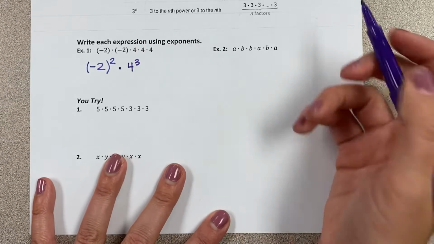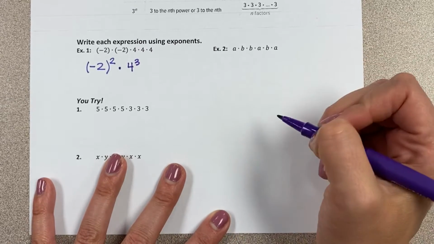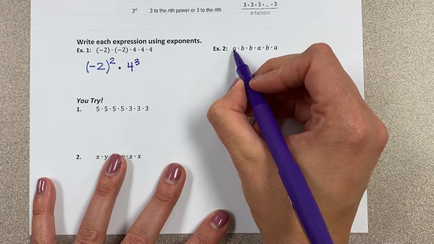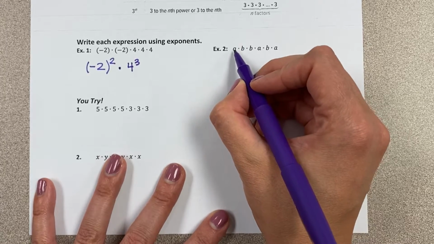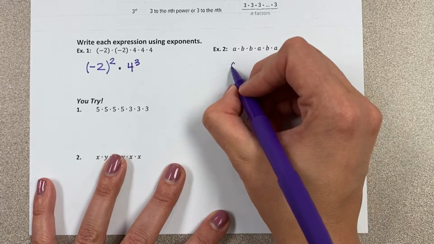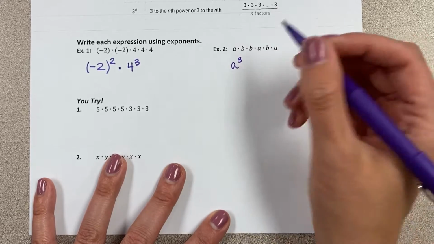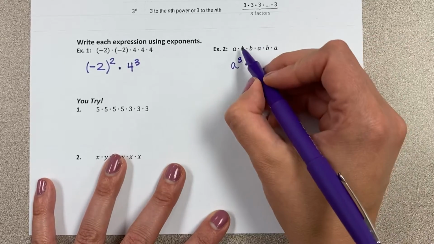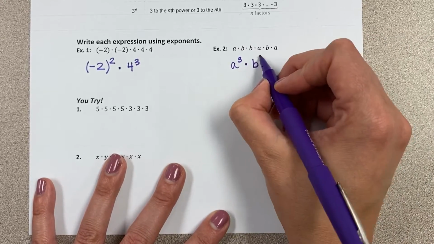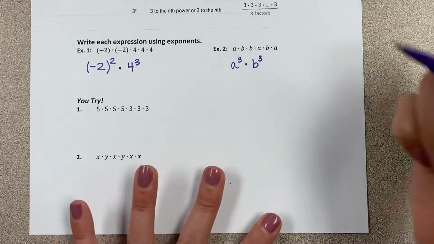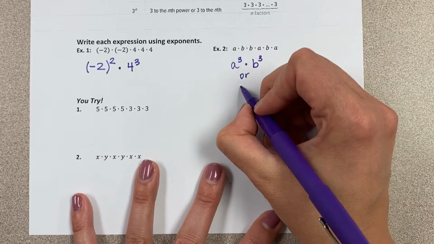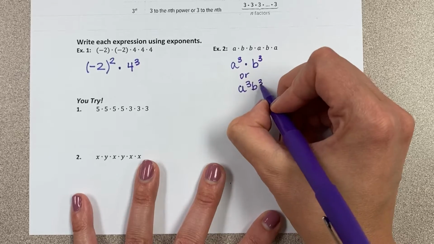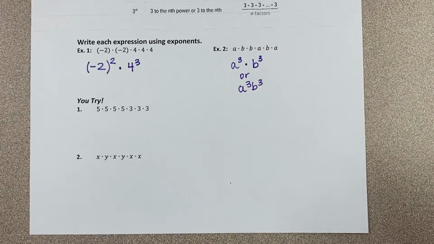Example 2. This time we're using variables. Same thing. I'm going to start with A's. I'm going to go in the order of the alphabet. So we have 1, 2, 3 A's. So it's a to the third times b to the third, because there's 2 of them. You also might see it written like this without the multiplication sign. That's just because when you have variables like this, you can put the variables together and it means multiplication.